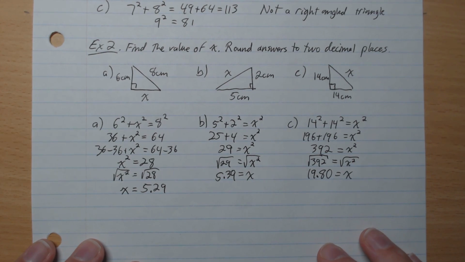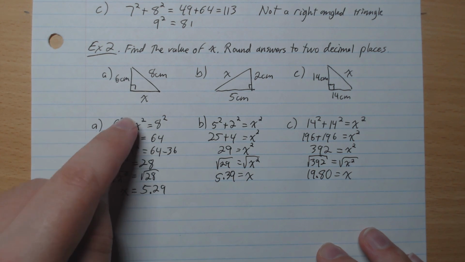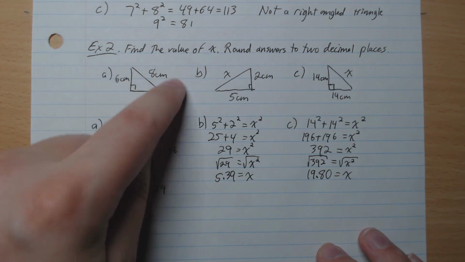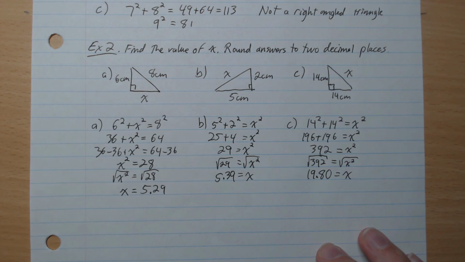Okay, example 2. Find the value of x, round the answers to 2 decimal places. So you can use your calculator for this. So we see here 6 squared plus x squared equals 8 squared. That's our initial setup right there. That's very important to see if it's the hypotenuse we're looking for or if it's a leg we're looking for.